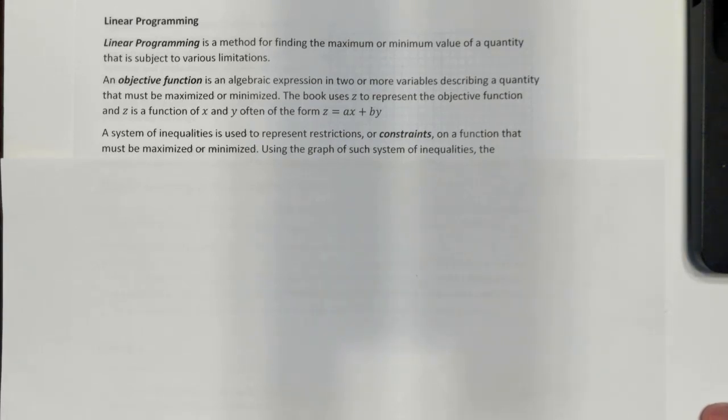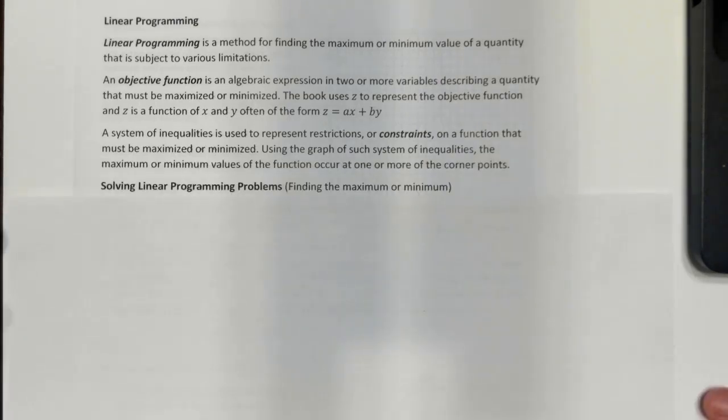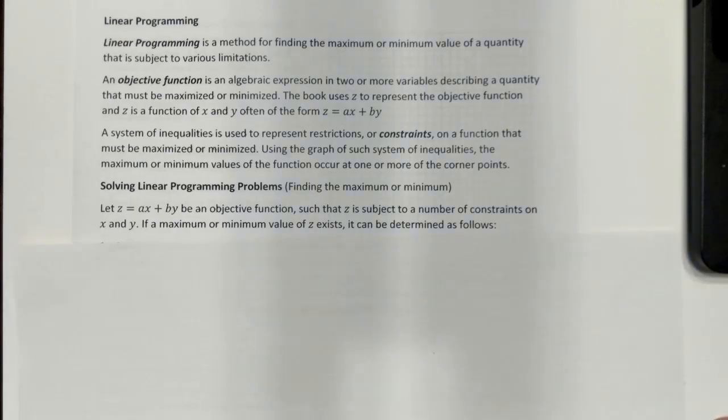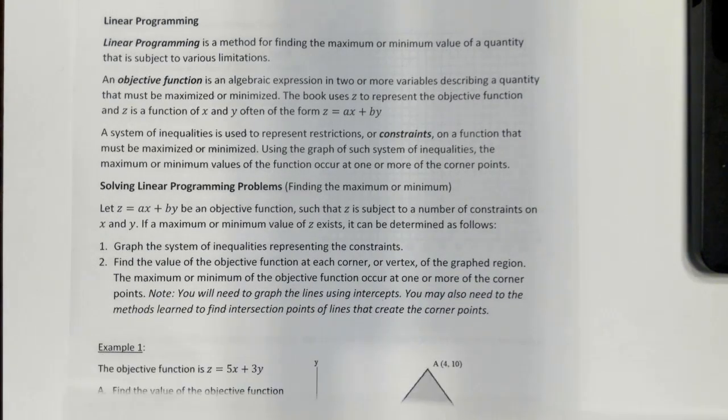And then the system is bounded by some constraints. It will be a system of linear inequalities that will create a shape in the first quadrant. We'll talk about that. And the edges or vertices are called corner points. So in order to solve a linear programming problem, that is finding the max or min, we're going to start with the objective function.